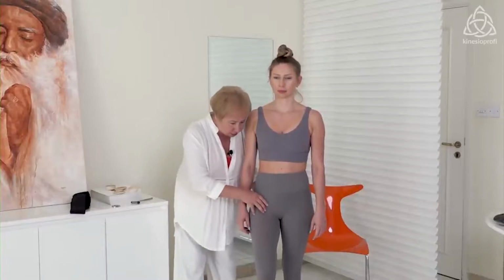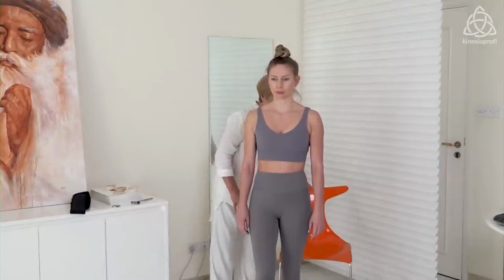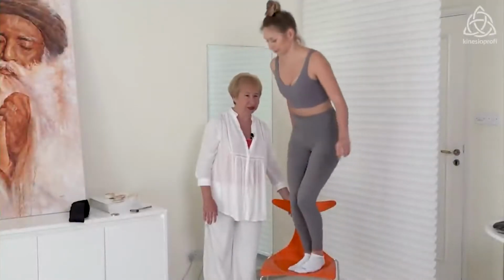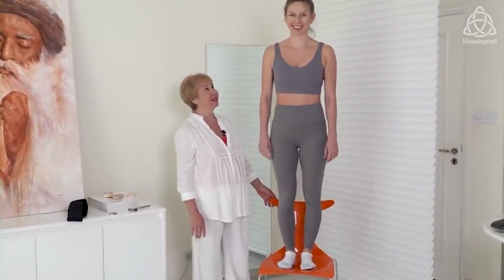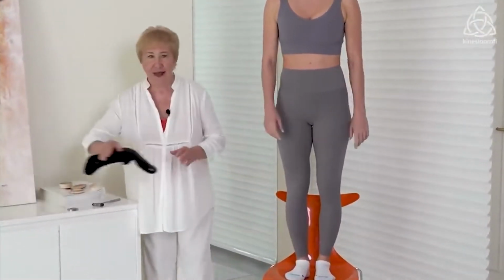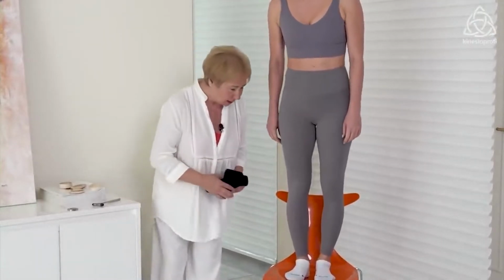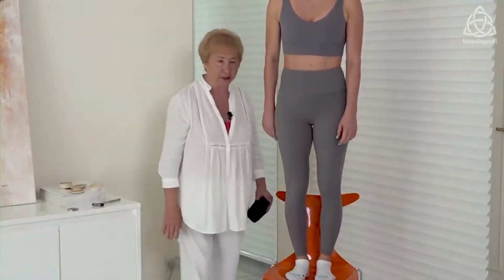So it means there's instability in the right leg, but what does it have to do with the hip joint, with the knee joint, or with the foot? I place my patient on the chair and she's not very sure for an athlete. So this is not stable, right? And I'm looking at the foot arch. I don't like it somehow.